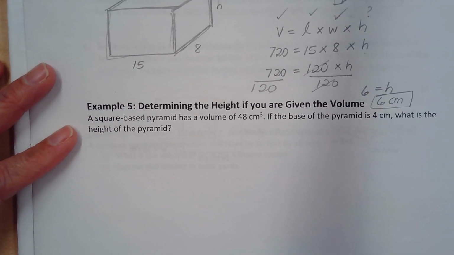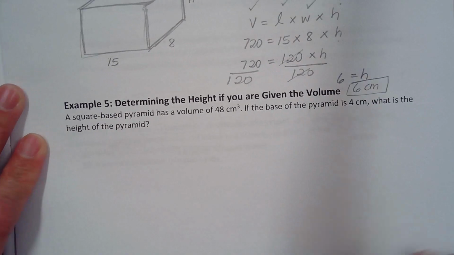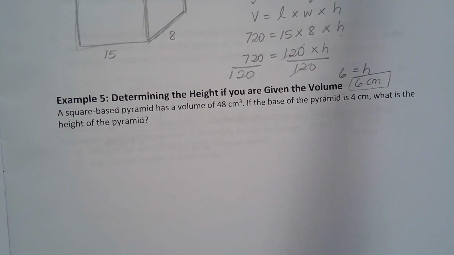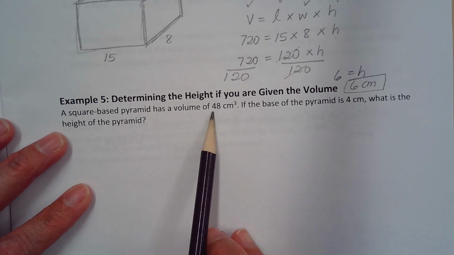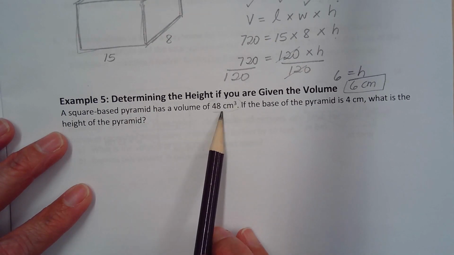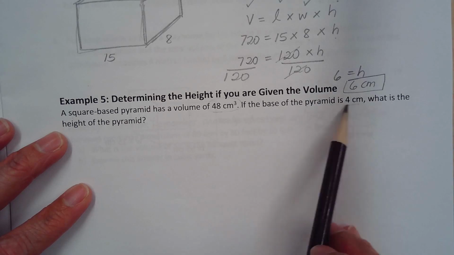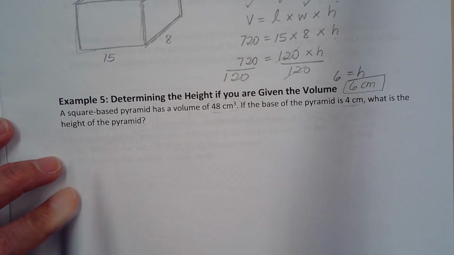Very good, very good. Let's take a look at example 5. A square-based pyramid has a volume of 48 cubic centimeters. If the base of the pyramid is 4, what is the height of the pyramid?